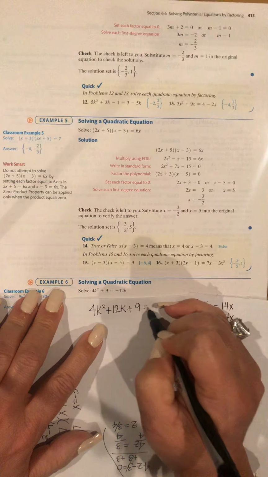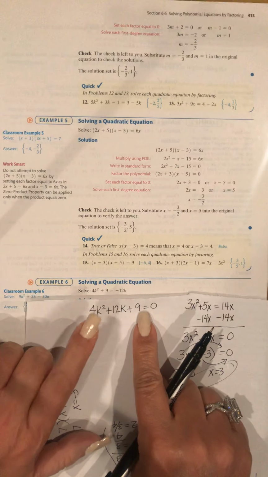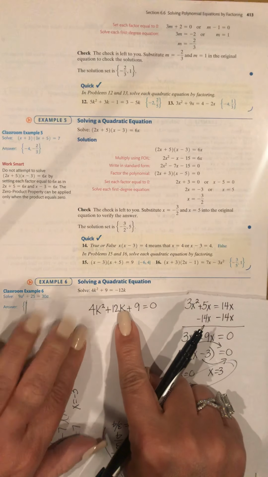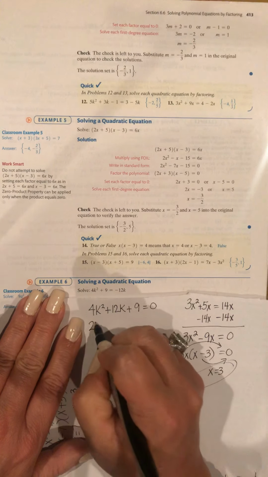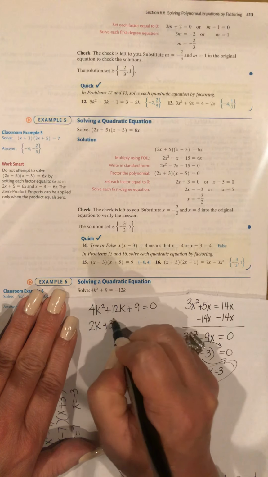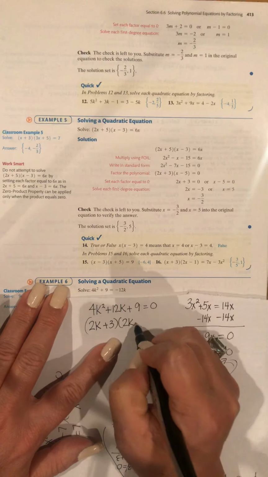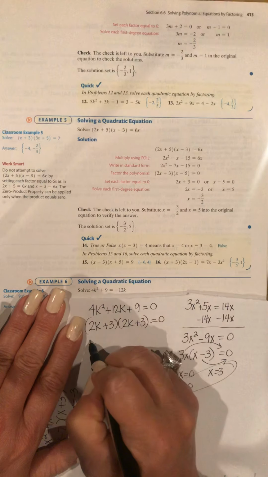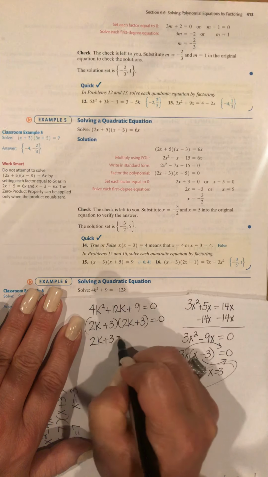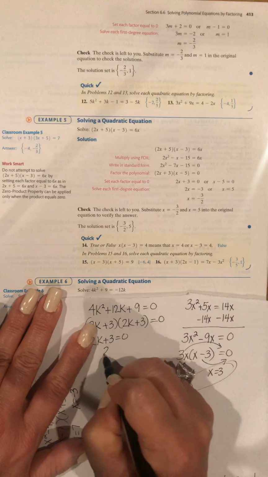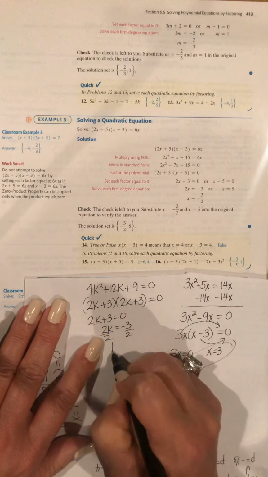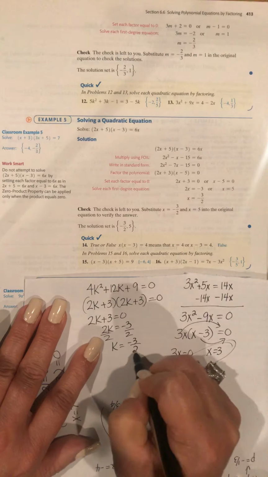Plus 9 equals 0. Now this one looks like a perfect square trinomial. 2k, 3, and the product of them two gives me 12. So this factors to be 2k plus 3 times 2k plus 3. And now since they're both the same, I really only have to solve one. Subtract 3. Divide by 2, so k is equal to negative 3 halves.